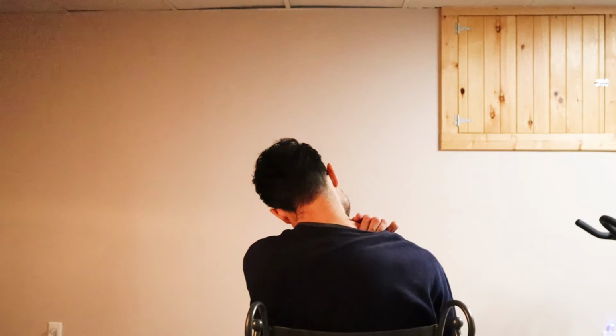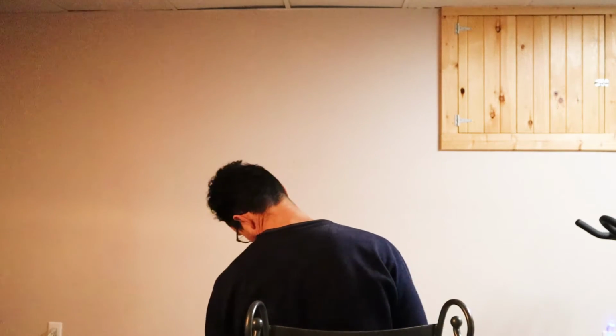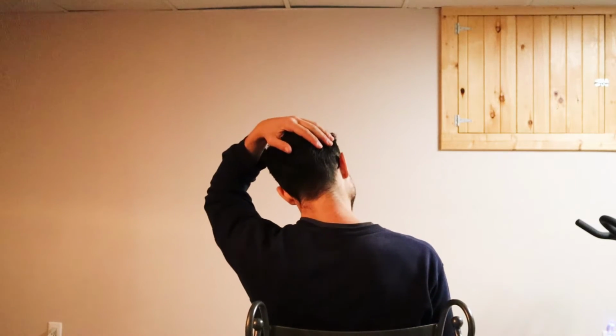So then, you've loosened it all up. Now you want to follow it up with your lat stretch. So you grab the bottom of the chair, lean to the side, taking a deep breath.